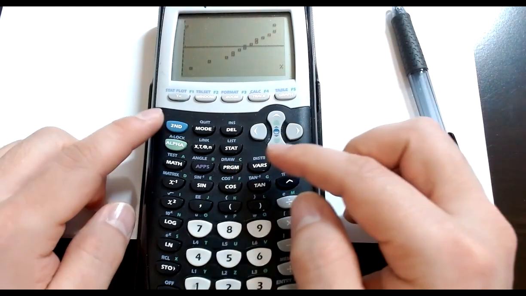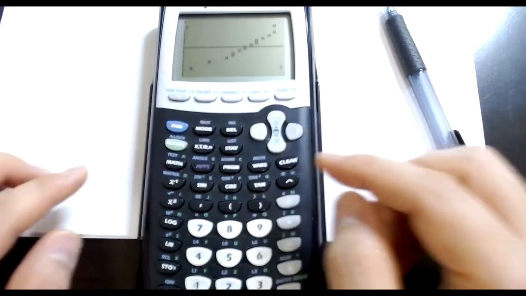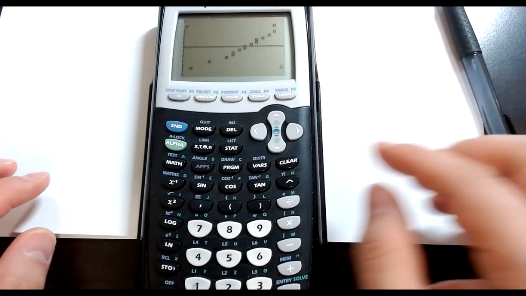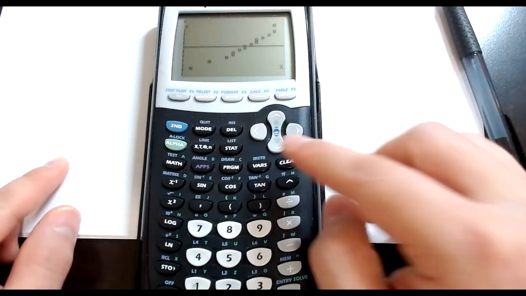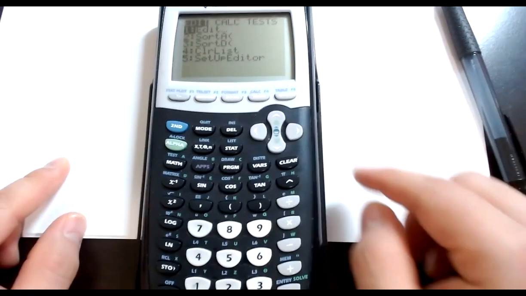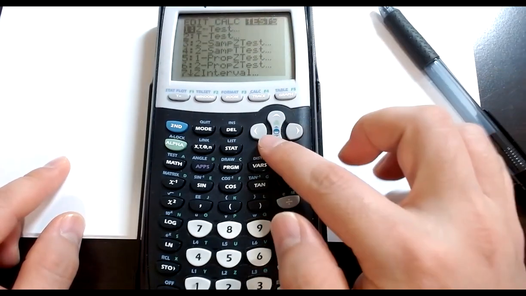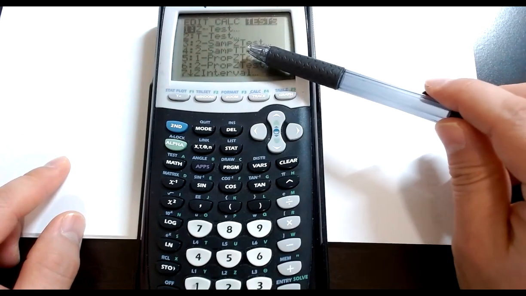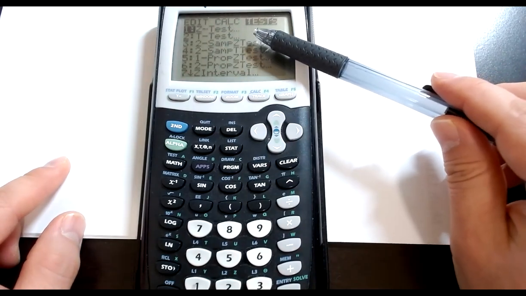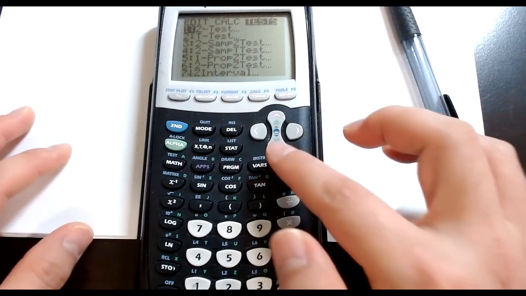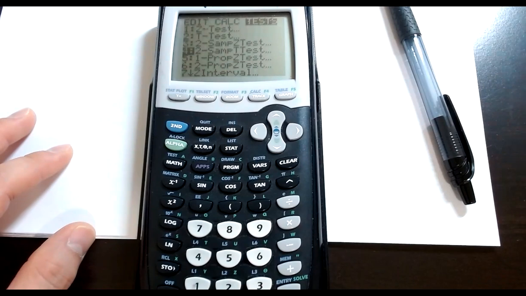So what are we going to do now? Once we have checked all the requirements, we go to the test. To go to the test, we press stat, and then there is TESTS right there. On the third tab we use the 2-sample t-test. We cannot use a z-test, because we do not know the population standard deviations, so we have to use the t-distribution. So we use the 2-sample t-test.